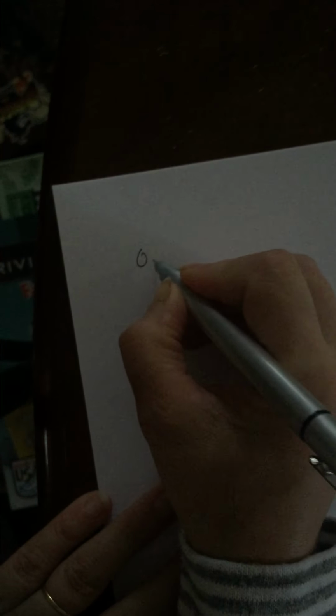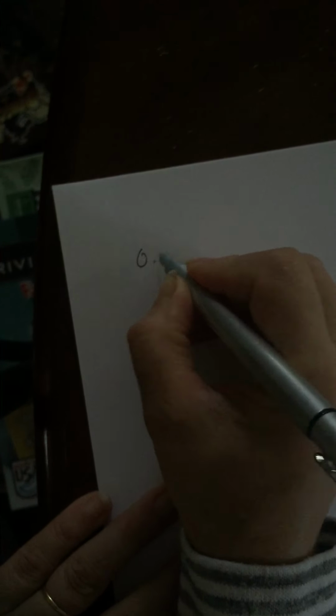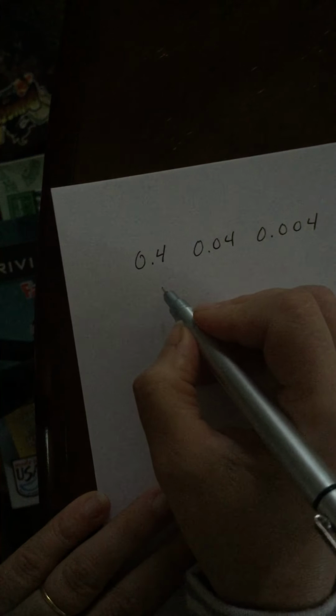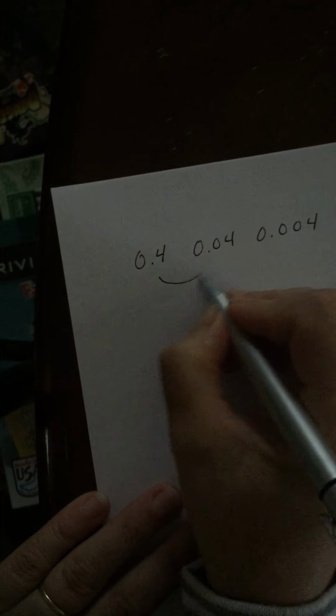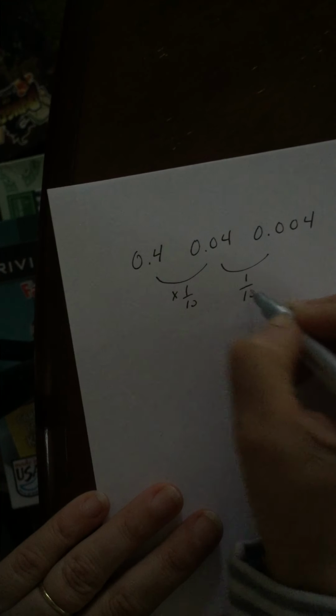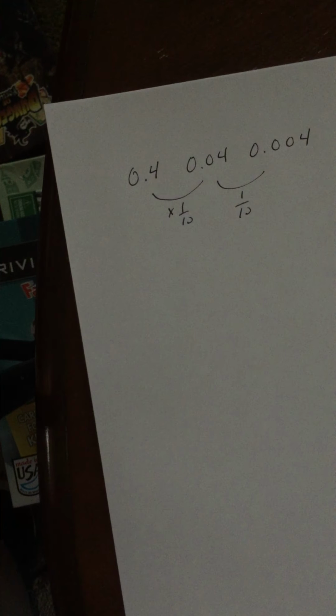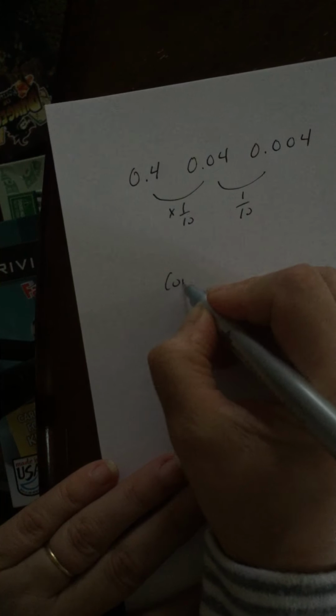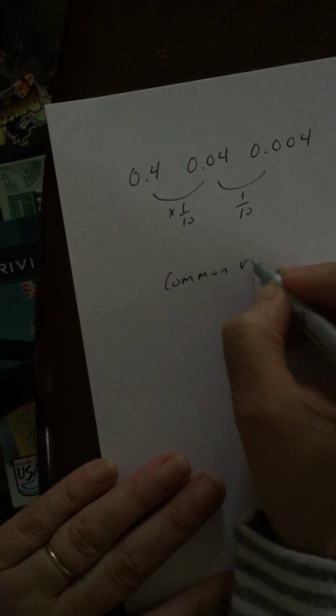Okay, so let's say I had 0.4, and then 0.04, 0.004. Is this geometric? It is. I'm multiplying by 1/10 each time. And again, one way that you can check that you really do have a geometric sequence is you're going to find what's called the common ratio.